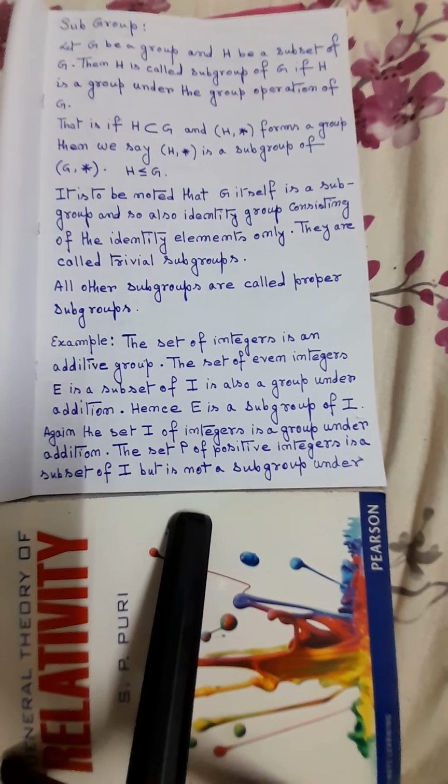Let G be a group and H be a subset of G. Okay, so you know what is subset, and you also know what is group. If you have any confusion in this regard, you can go through my previous videos about set theory and groups. Then you can understand what is set, what is subset, and what is group.